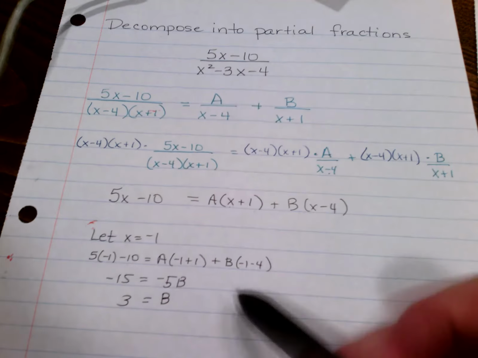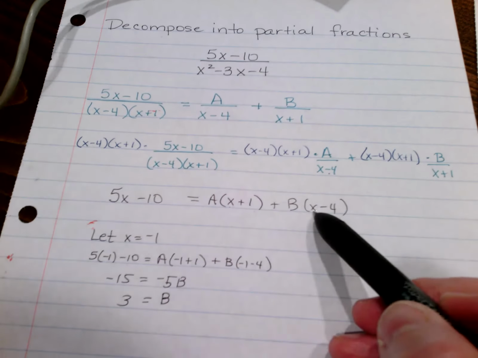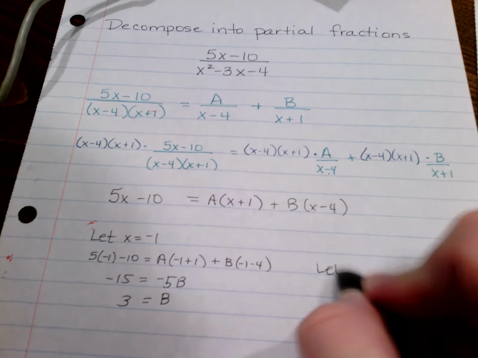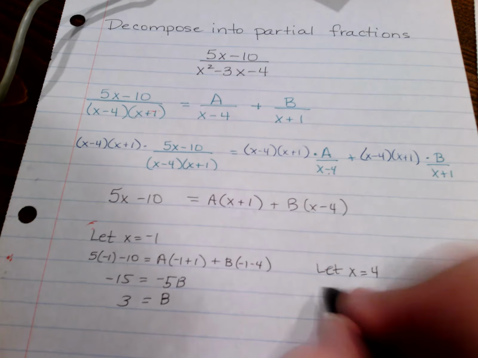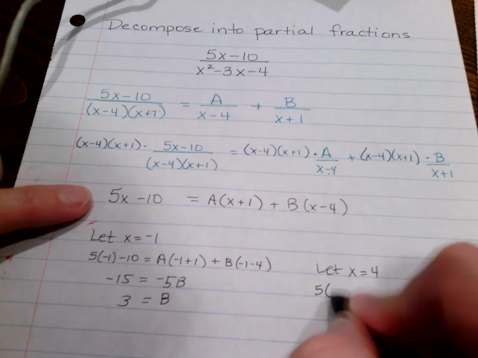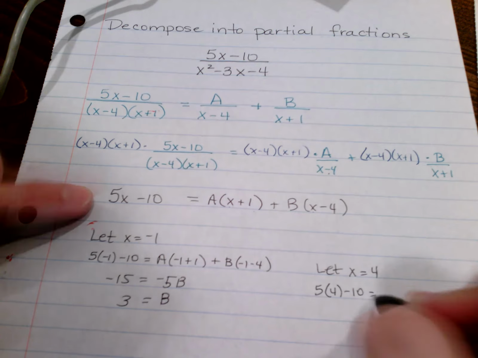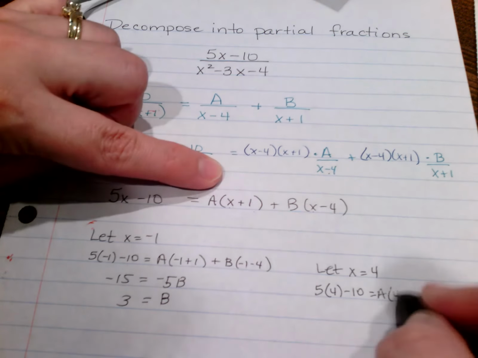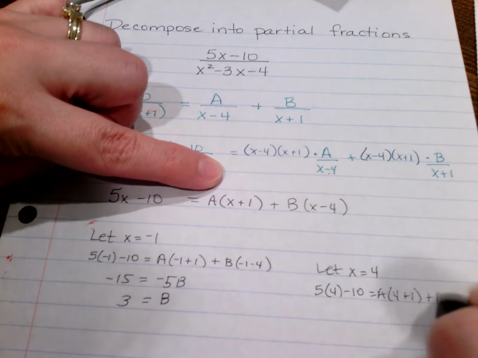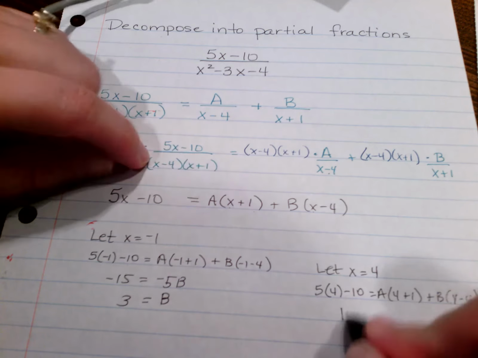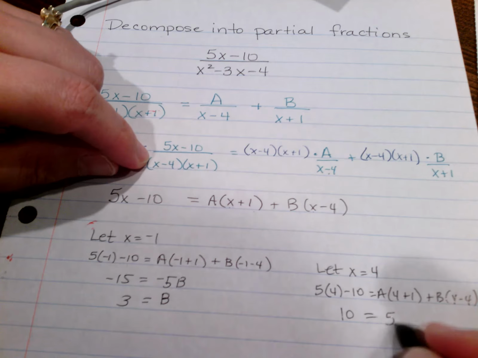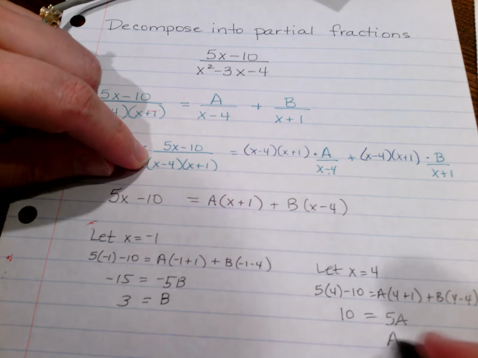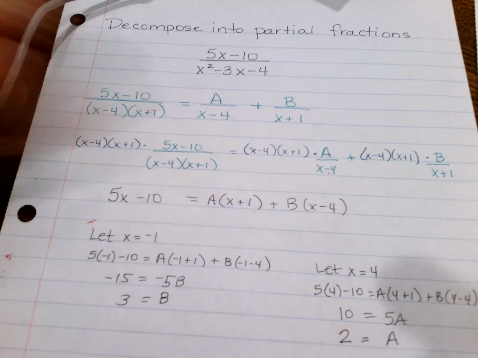Okay, let's do the same. This time, let's let x be 4. You can see why I did that, so I can get rid of the B. So we have 5 times 4 minus 10 equals A times 4 plus 1 plus B times 4 minus 4. Okay, so that's 20 minus 10. That's 10. 5A, and the B goes away. So now I know that A is 2.